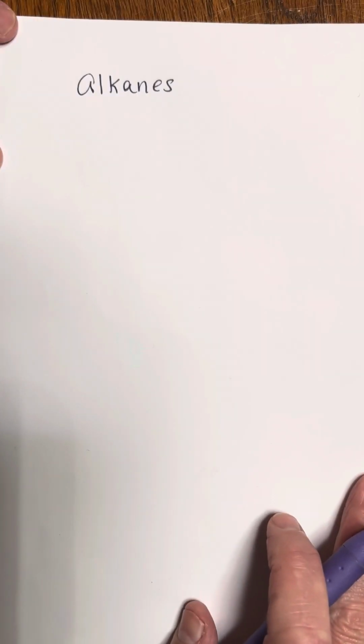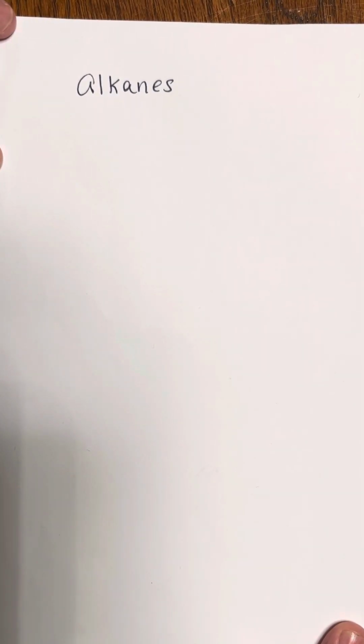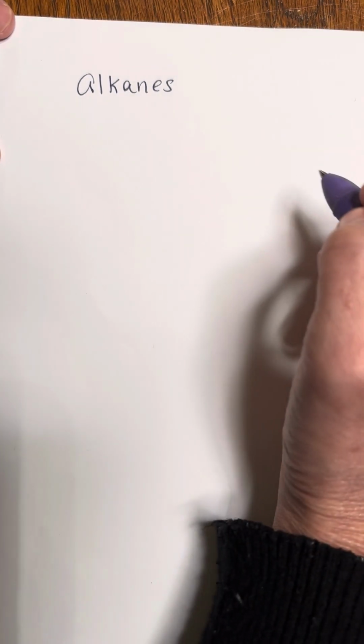All right, the last group of compounds that we're going to learn to write formulas for and name are called alkanes. You are not responsible for these on any of the 50 questions that are part of the test. So questions on these compounds will be exclusively for bonus points. Alkanes are organic compounds. In other words, they are carbon-based compounds.